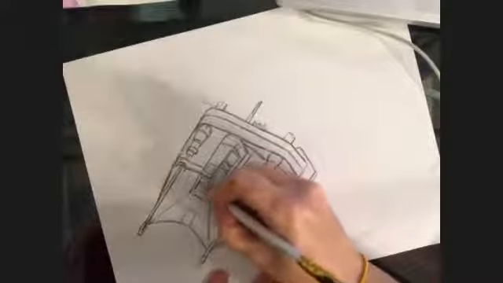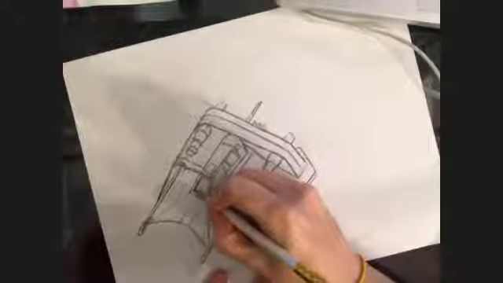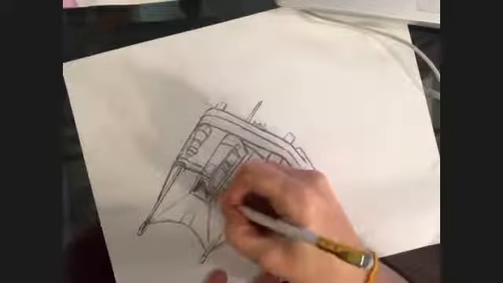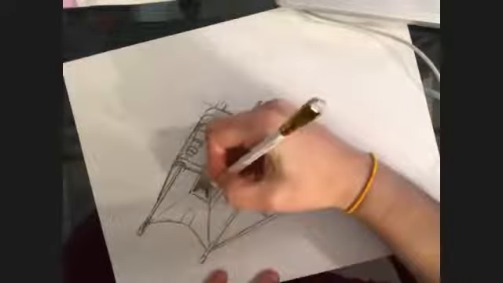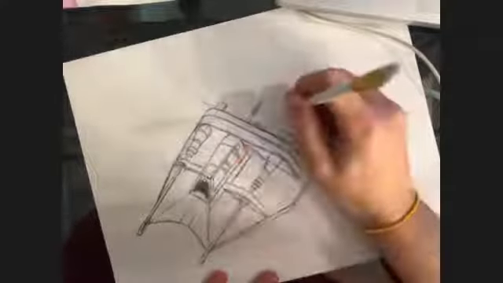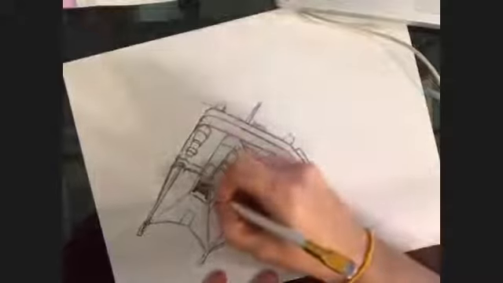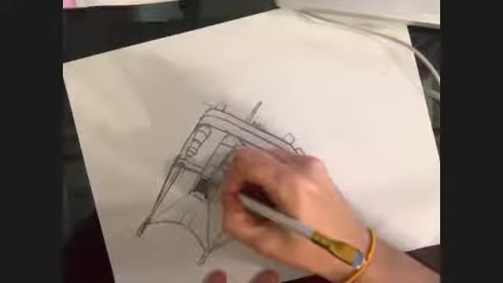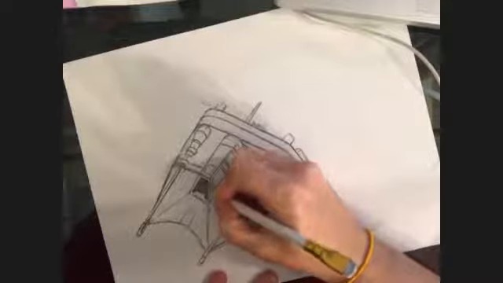It's the windows to the cockpit. So let's go ahead and scratch those bad boys in here. I do not use the very tip of my pencil. I use the side, because the goal here is not to scratch up the paper.